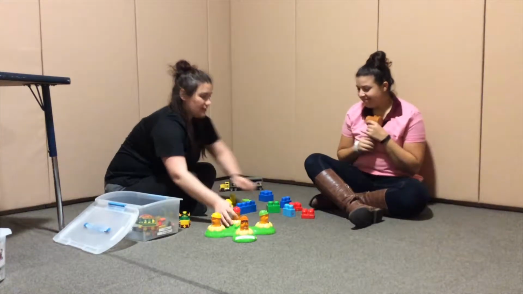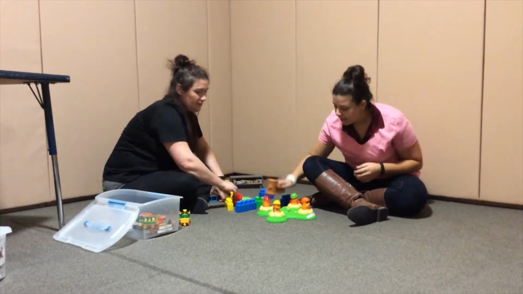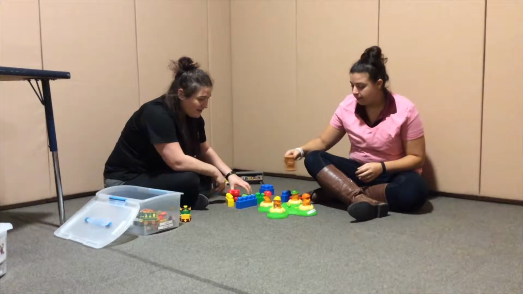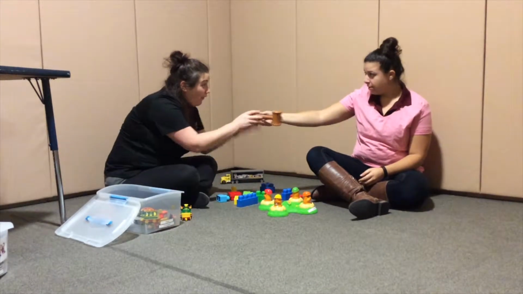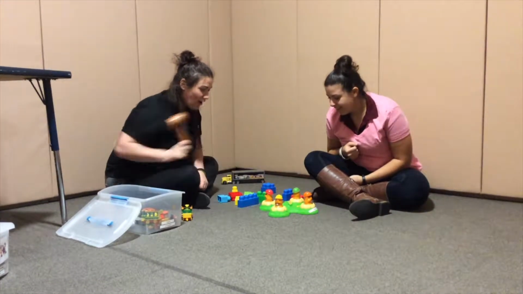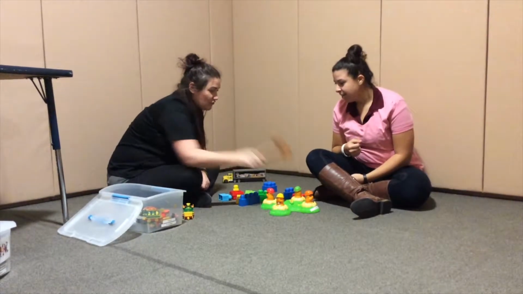Here's the mallet. Maybe you want the moles to hit them. The red one. I'll take a turn. Okay, I'll get it. Got him. And I'm going to get the green one.